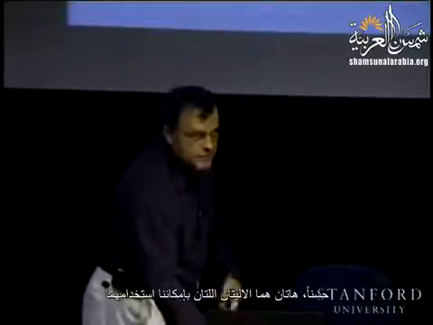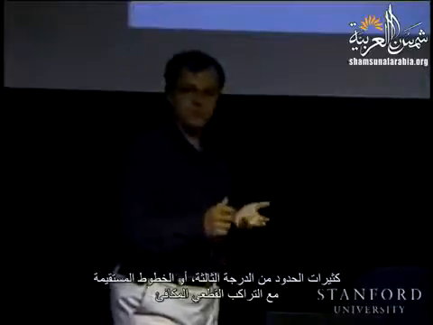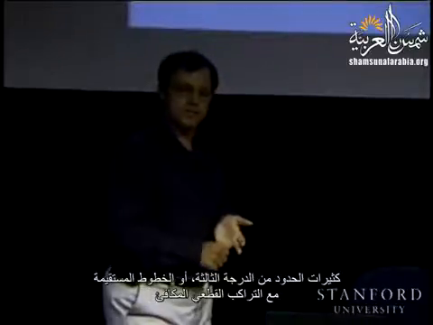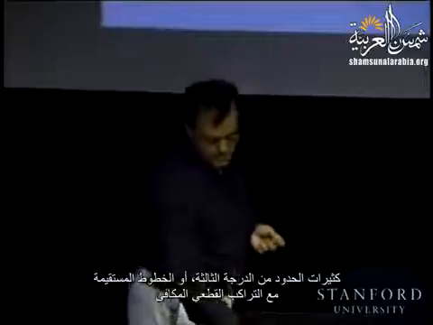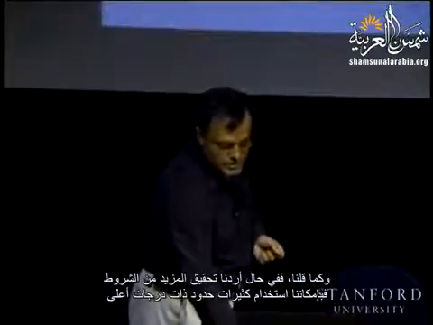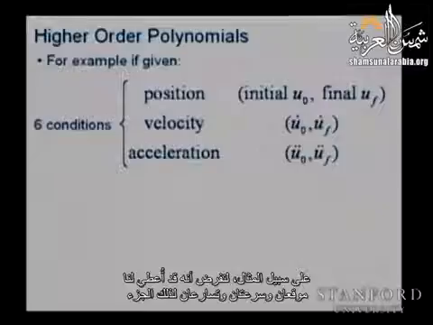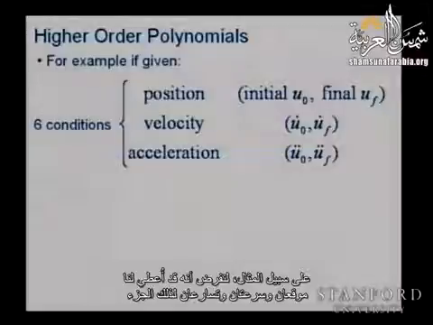Okay, now these were the two mechanisms. We can use cubic polynomials or straight lines with parabolic blends. As we said, if we want to satisfy more conditions, then we can use higher order polynomials. For example, let's say we are given two positions, two velocities, and two accelerations for that particular segment.